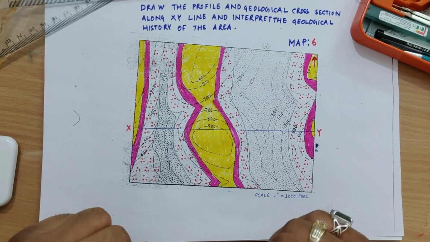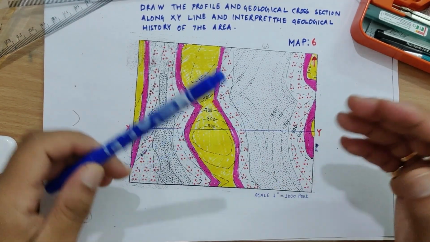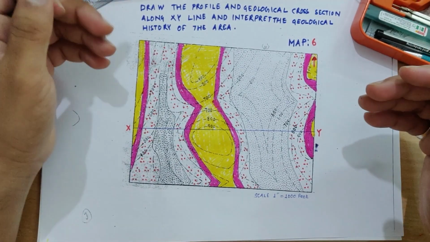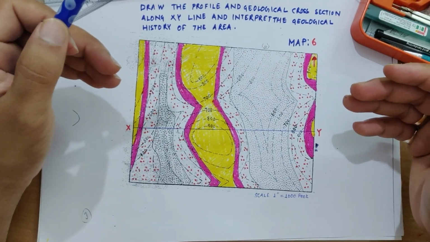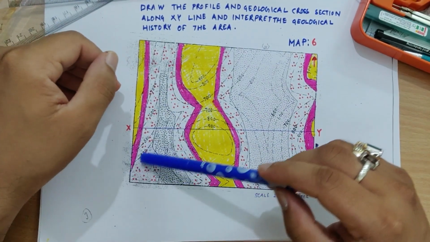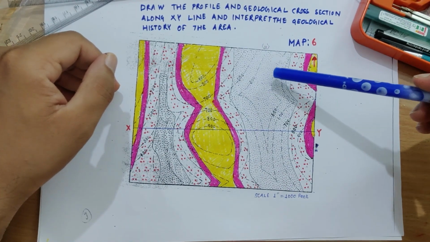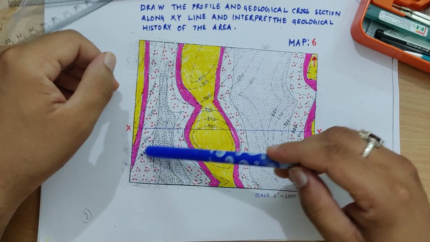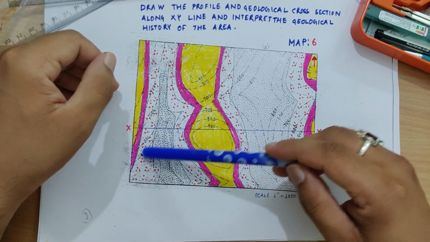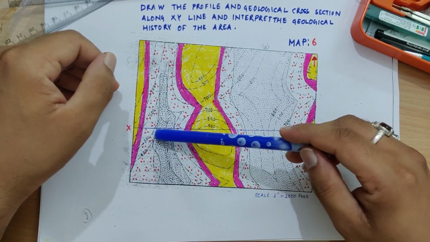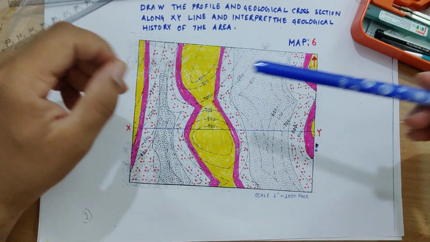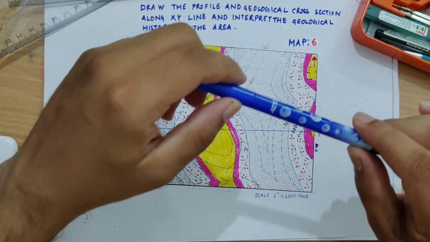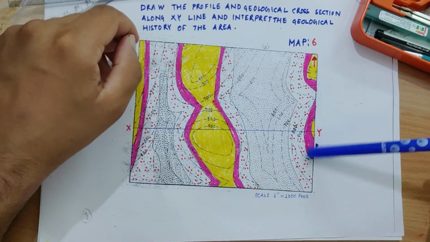So we can interpret the relief variation of the area from the lowest and highest contours. The minimum relief is more than 300 feet but less than 400 feet, and the maximum relief is more than 900 feet but less than 1000 feet, because we are not getting the value of 1000 contours.